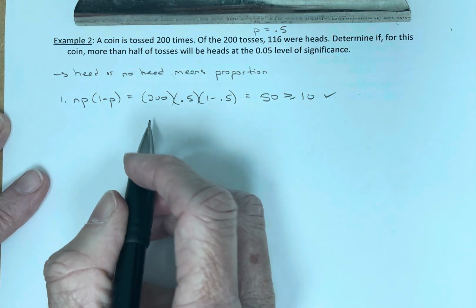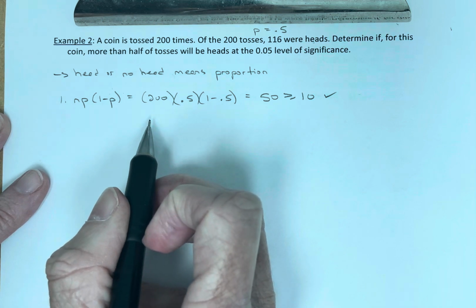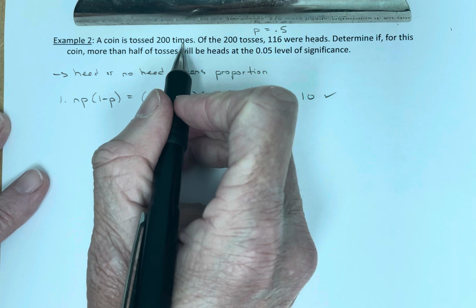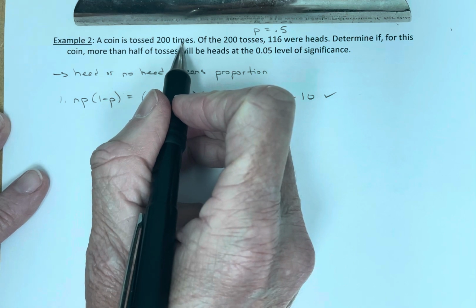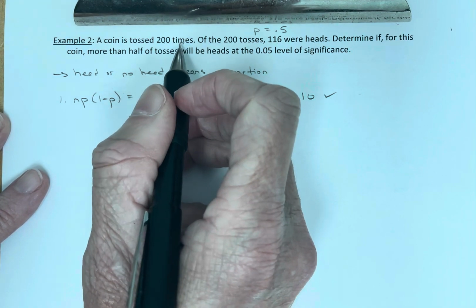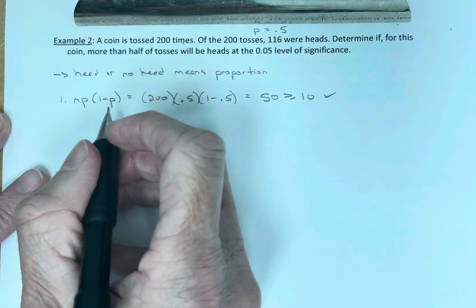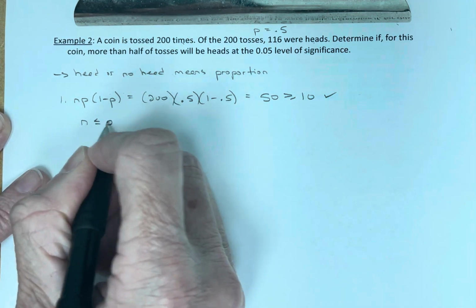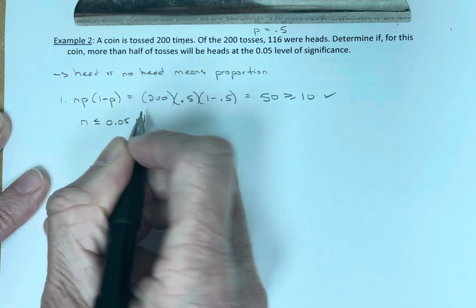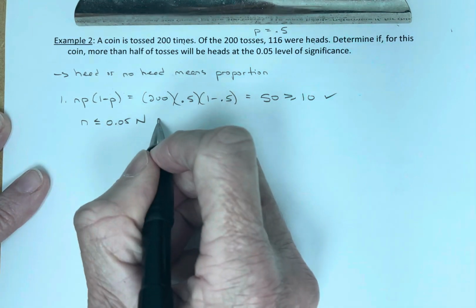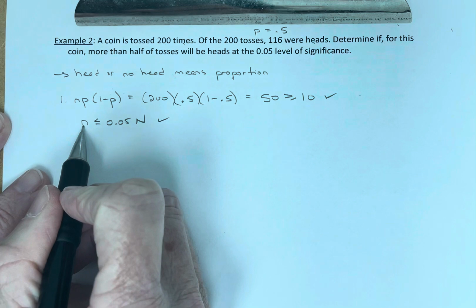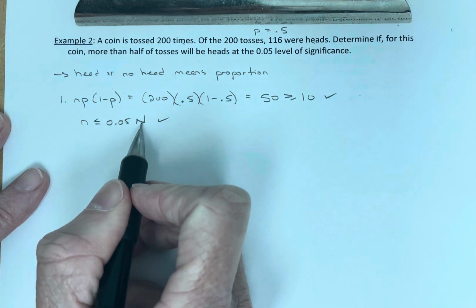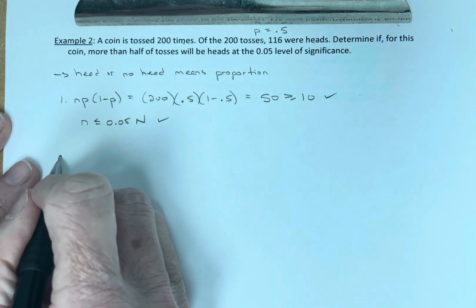Now, is the sample size larger than 5% of the population size? Well, 200 tosses is certainly smaller than an infinite number of tosses. So n is less than or equal to 0.05 N. That's a check. 200 tosses is less than 5% of all coin tosses, so we're good.